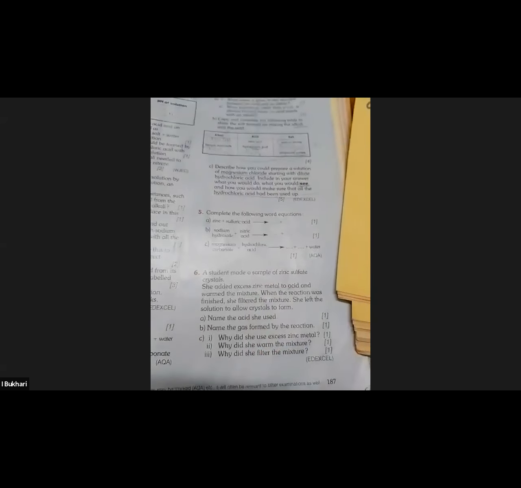Why did she filter the mixture? Yes, to remove the excess of zinc, because we want pure salt, isolated pure salt. We don't want any contamination. We don't want anything else to mix with it. Okay, this is the second last question.